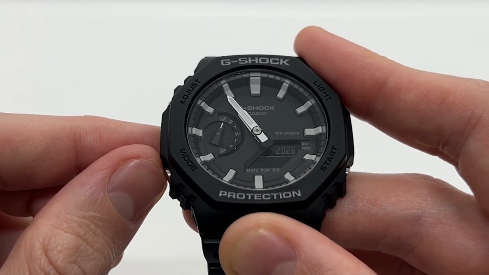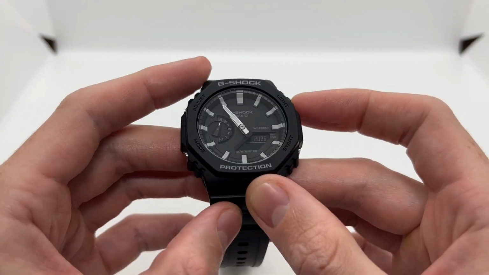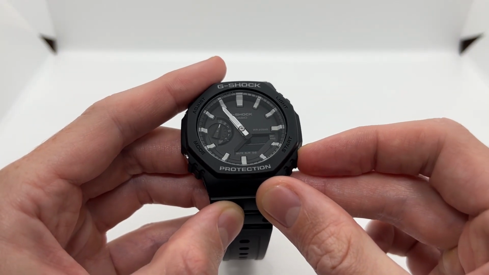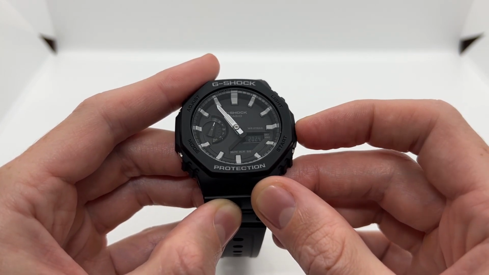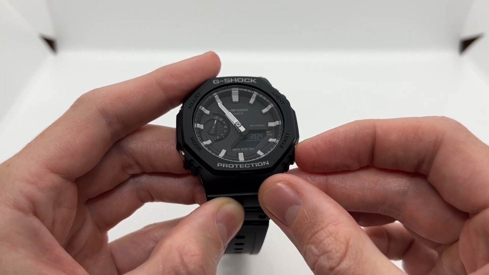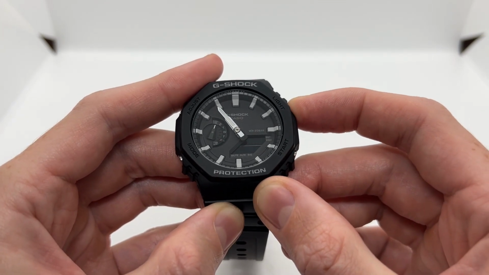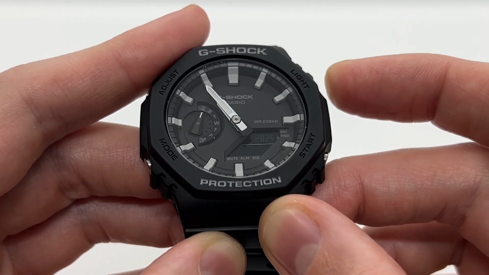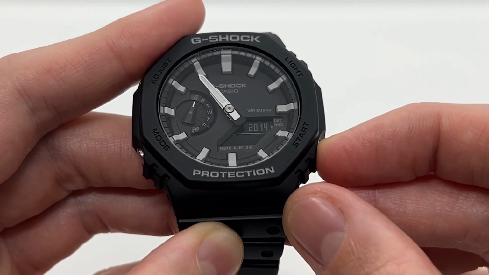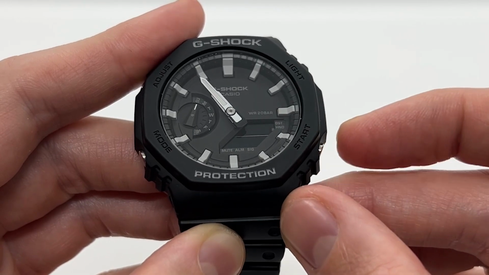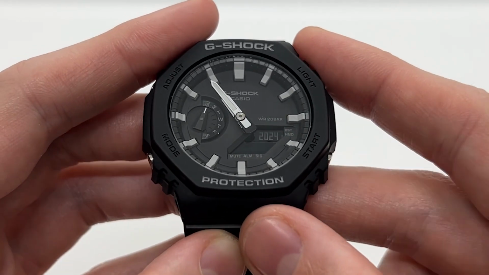So the first thing that you can set is the year. So I'm going to make it 2024. You can use the two buttons on the right in order to go backwards and forward. So the start button to go forward and the light button to go backwards. You can also press and hold in order to speed scroll. This is when you want to go more years or days at a time.